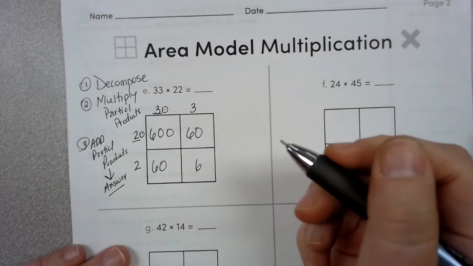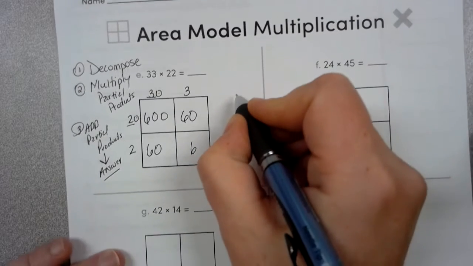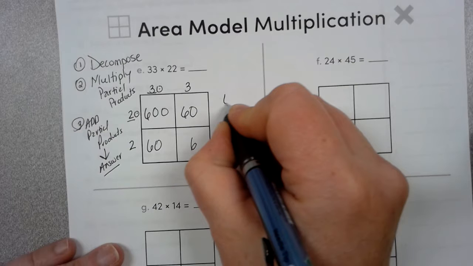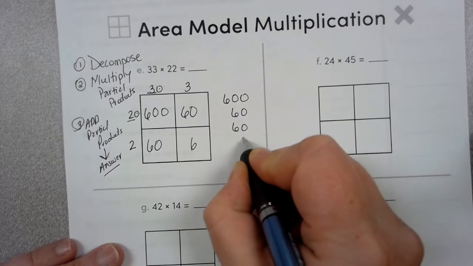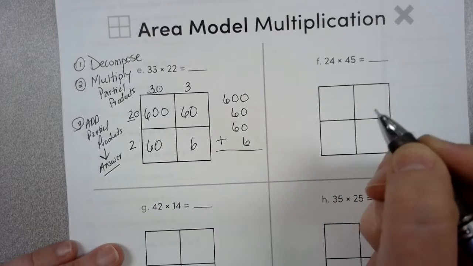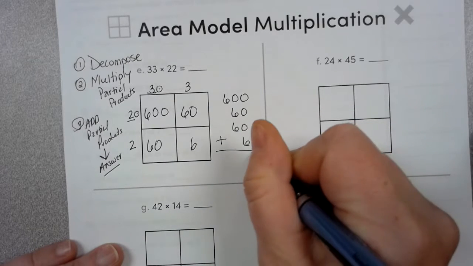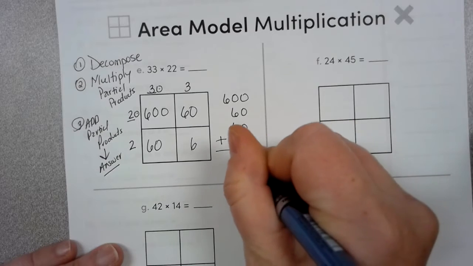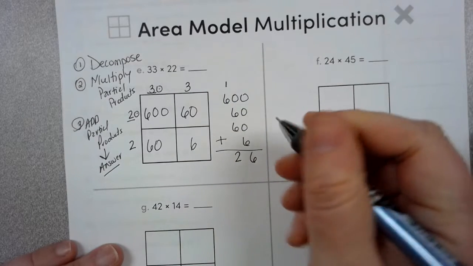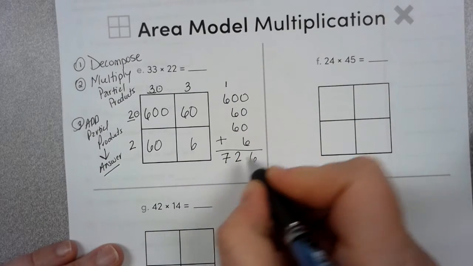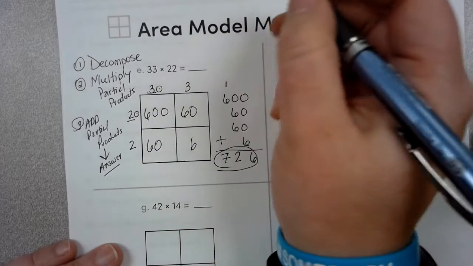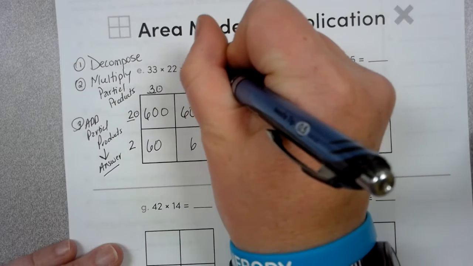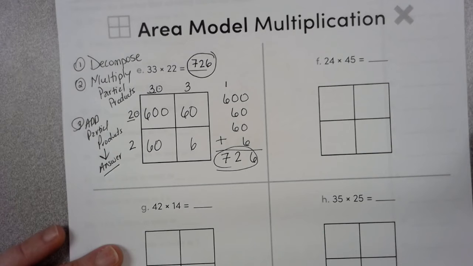So now I'm going to come right over here, and I'm going to go greatest to least, and I'm going to add. So 6 plus 6 is 12. Drop the 2, carry the 1. 6 plus 1 is 7. So my answer to E, 33 times 22, is 726. Just like that.